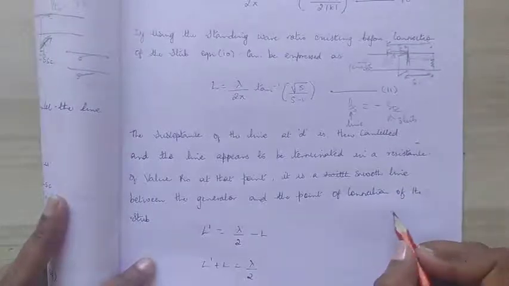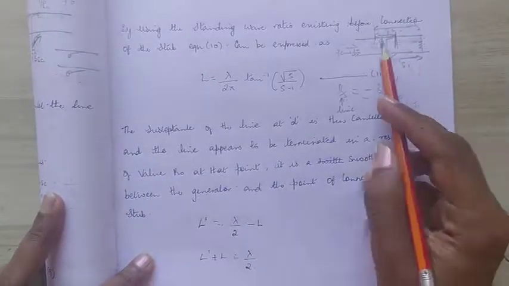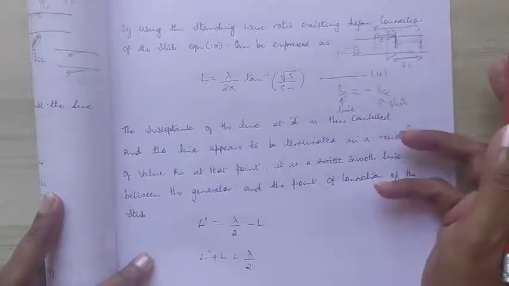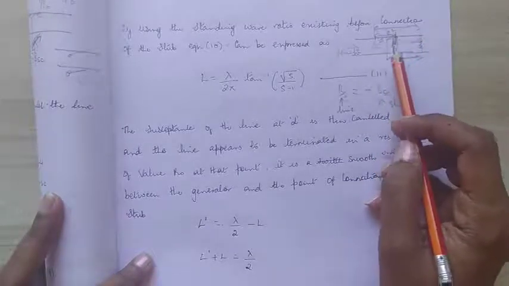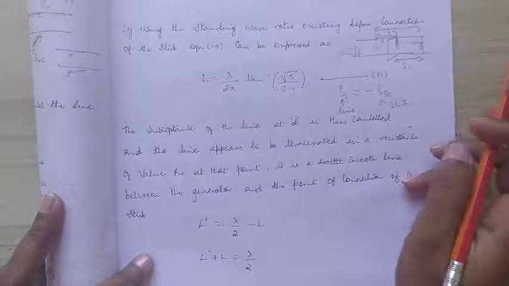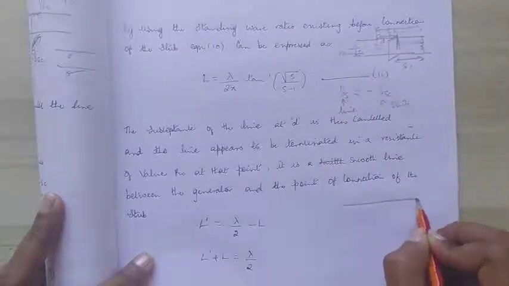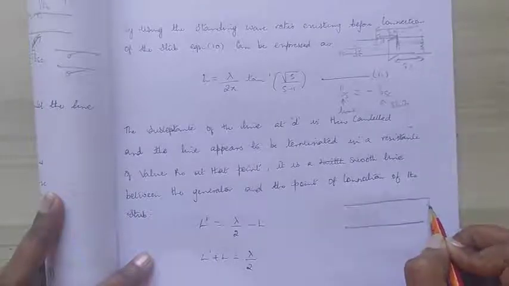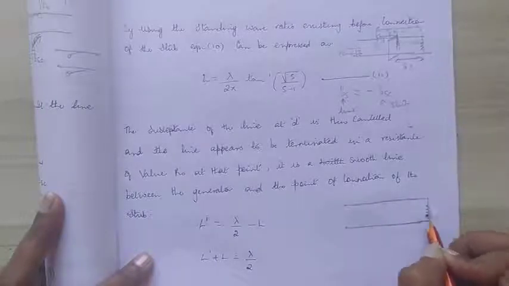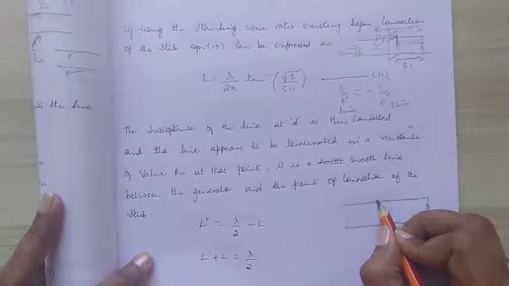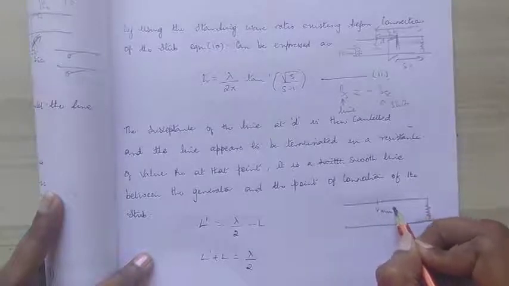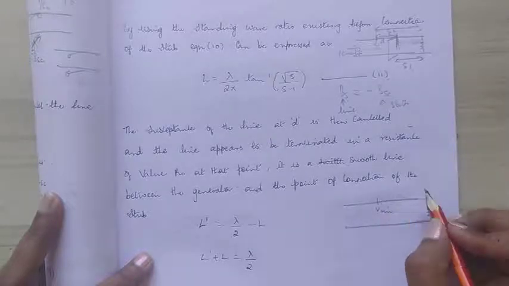Now, my next question is, would it be possible to place this particular stub on the other side of the voltage minima? Okay, it is possible. What we can do basically is, if this is my transmission line, this is the load, and let me say this is a voltage minima.